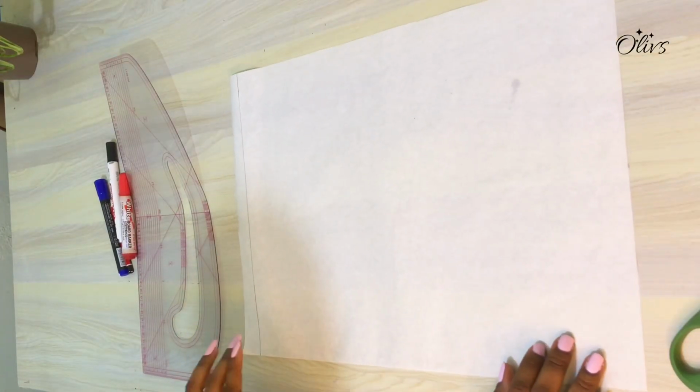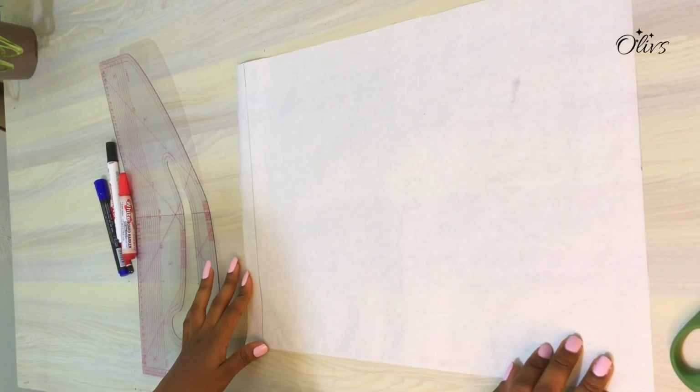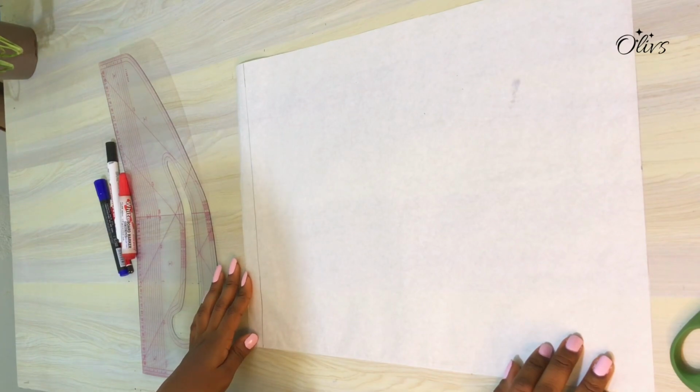Alright, so if your measurements are right, your front length should be longer than your back length. So we are going to start by drafting the front pattern and then we'll move on to the back pattern.